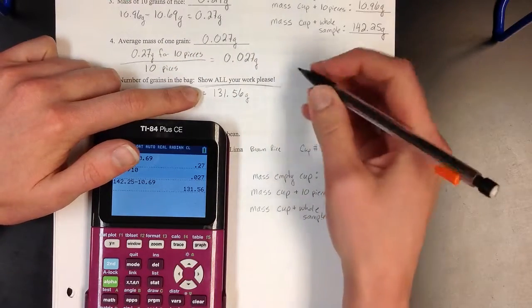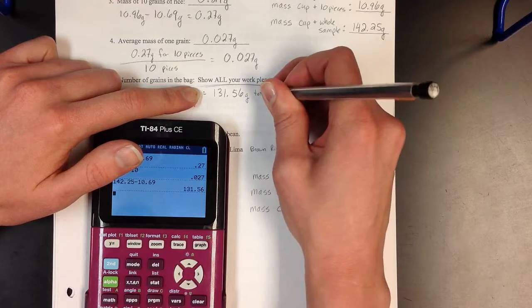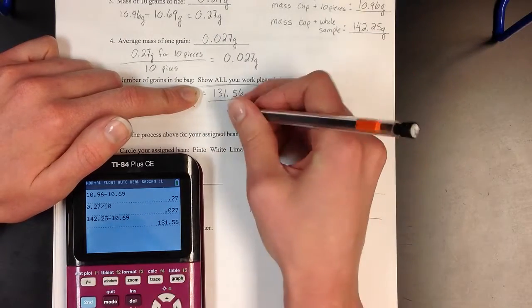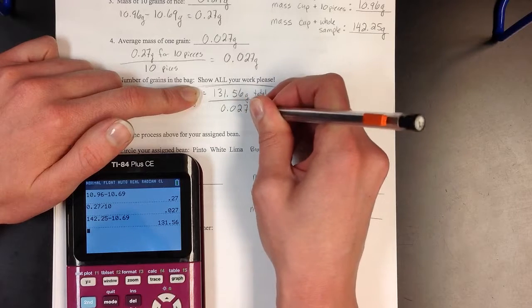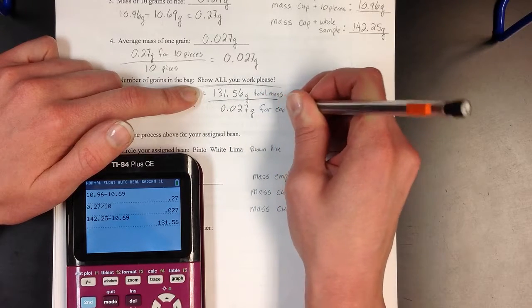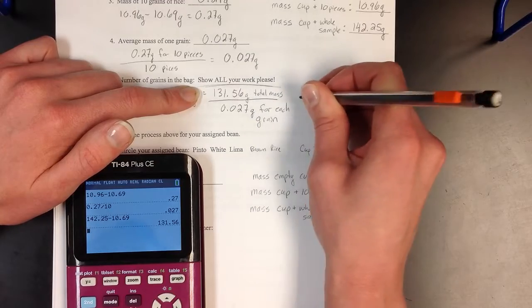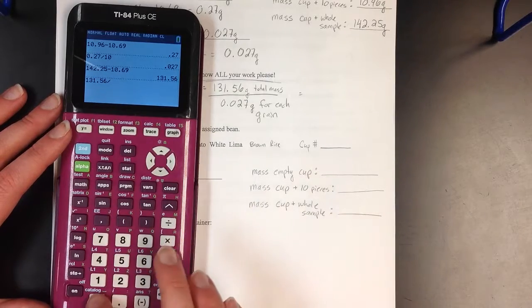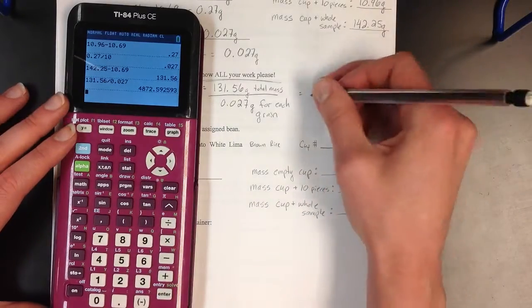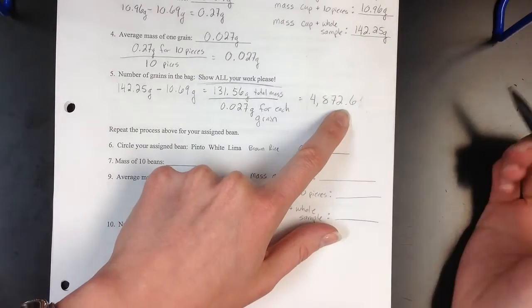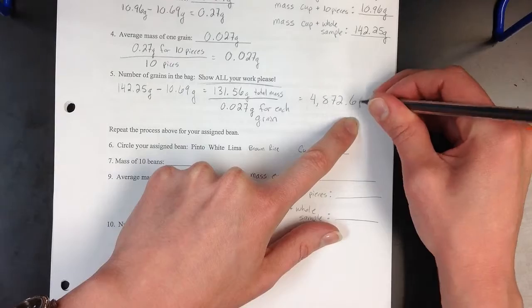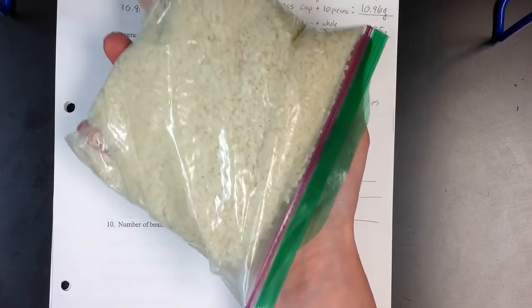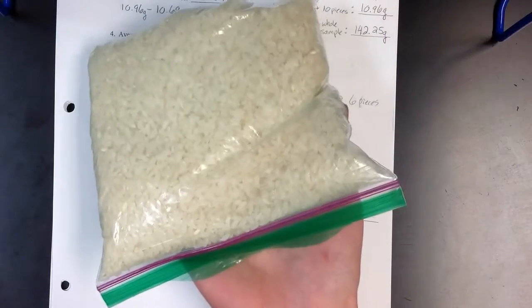So if I take my total mass of all my grains of rice, and I divide it by my 0.027 amount for each grain, that should give me how many total pieces I had. 131.56 divided by 0.027 equals 4,872.6. That was pieces. So roughly there are 4,872 pieces of grain in this bag.